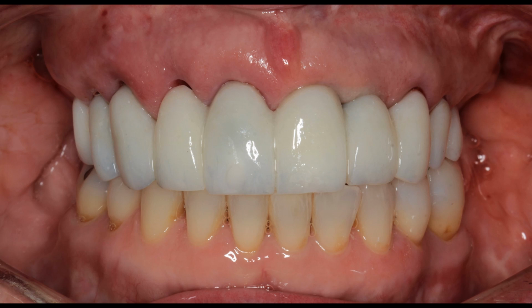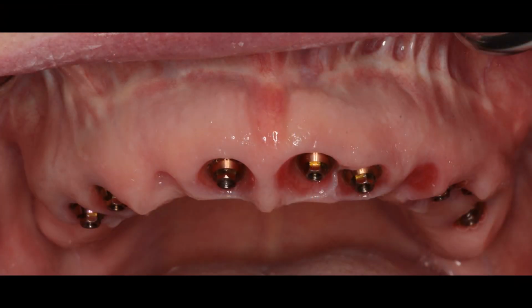She goes home and heals, comes back, and words almost escape me. This is so beautiful. The tissues have developed beautifully. The bone was nice and thick to start with, but she had all that bone loss around several of her teeth, and we still had a result like this.